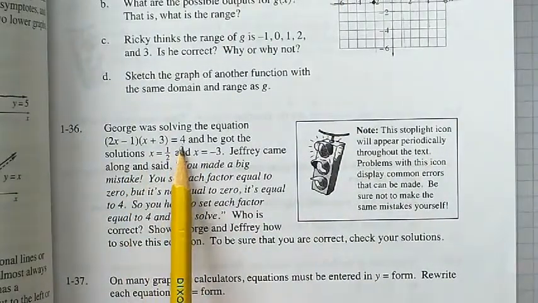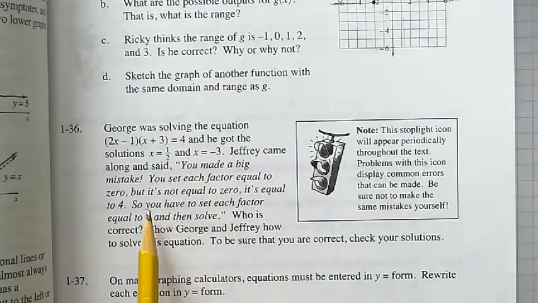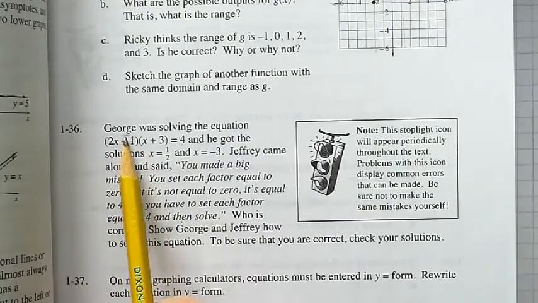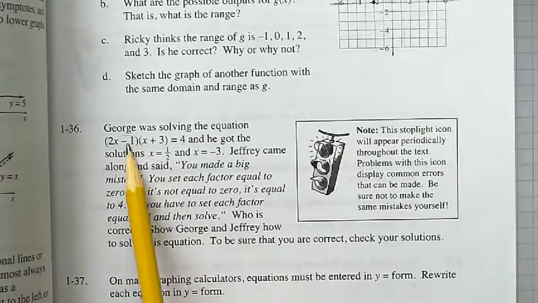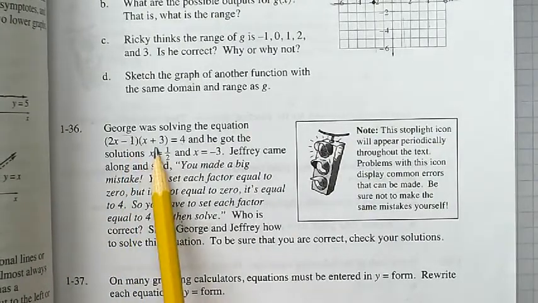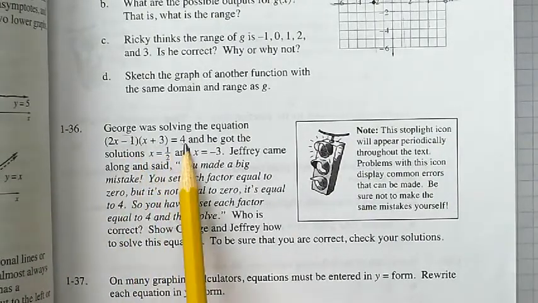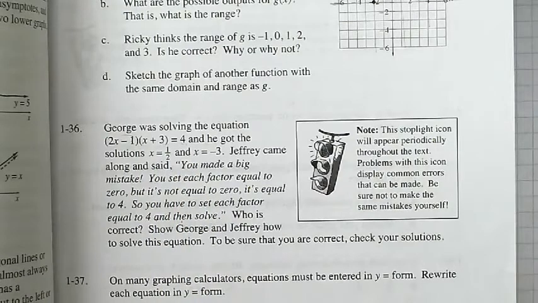Usually you have a 0 here. But he's saying your 2x minus 1 equals 4 and x plus 3 equals 4. This is not saying that each of these factors is 4. It's saying that the product of these factors is 4. So we need to back up and we need to set it equal to 0 to begin with.